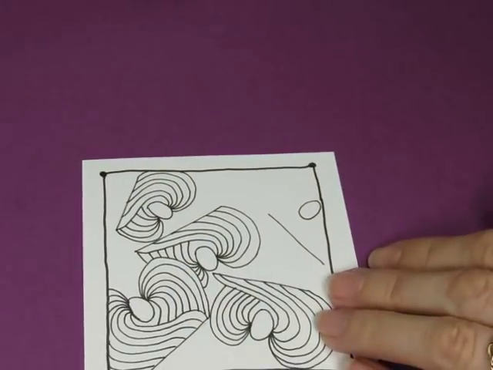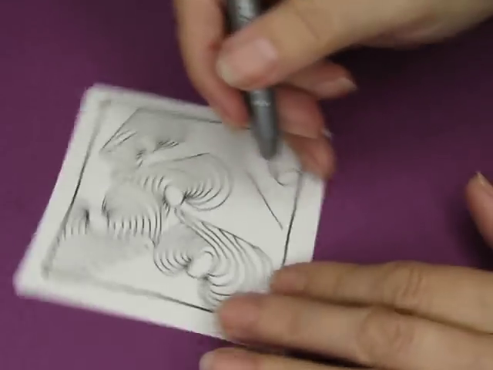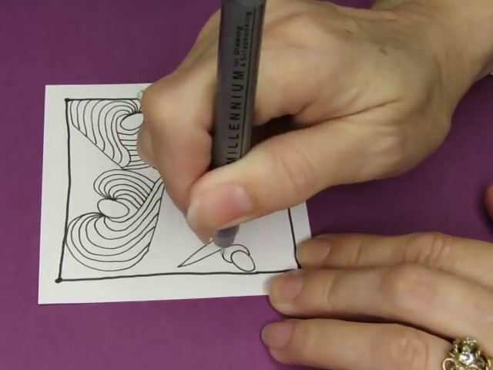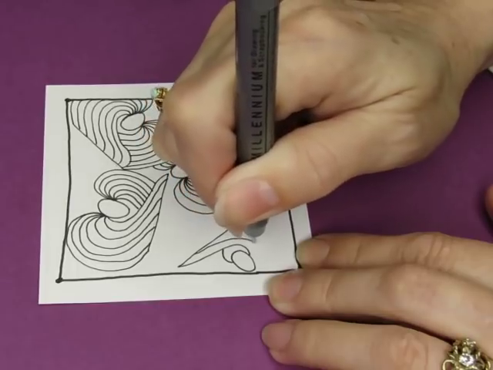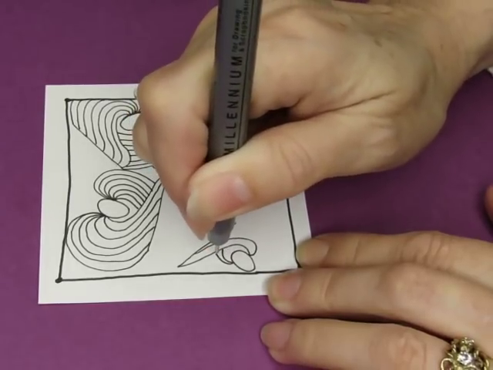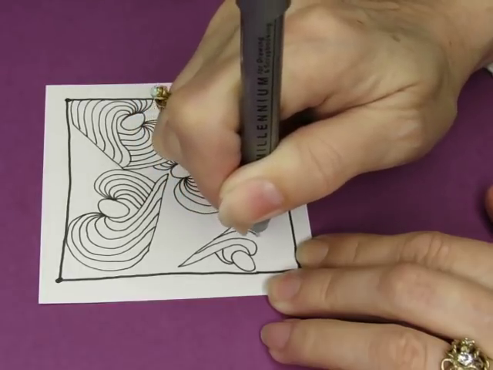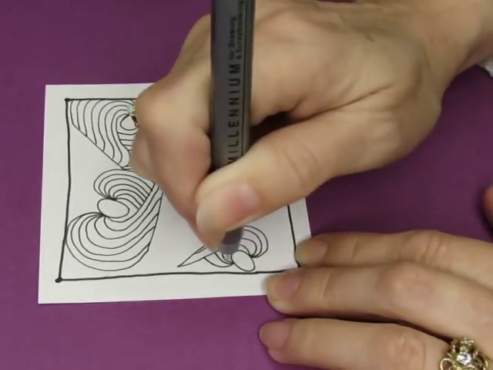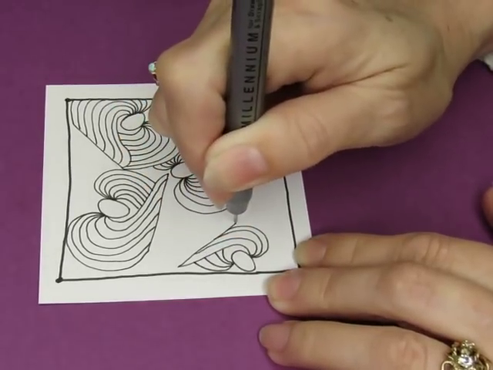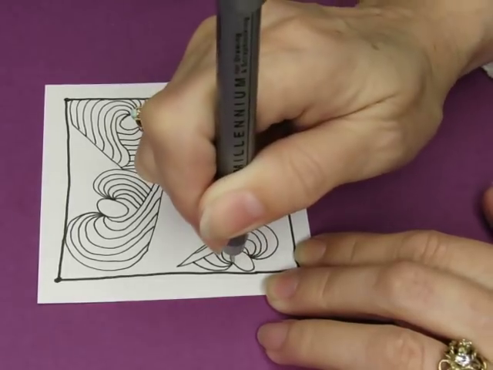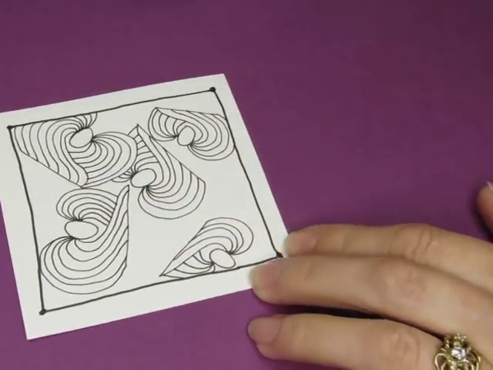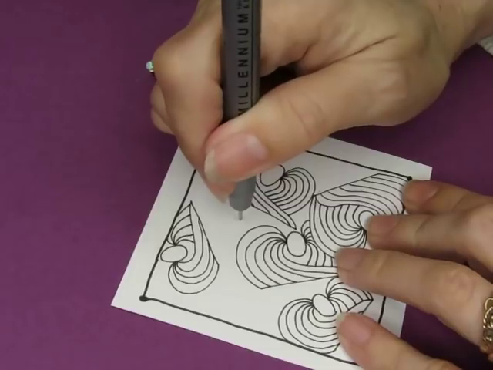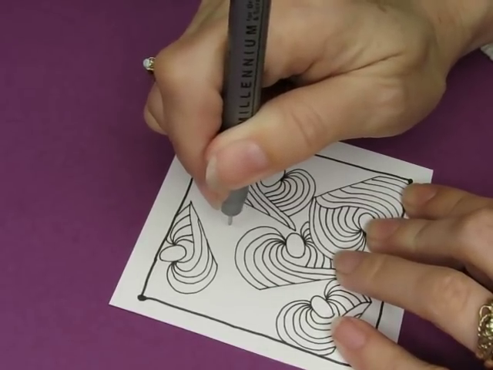Like that. And I do think maybe I will do this one coming this way as well. See what happens.